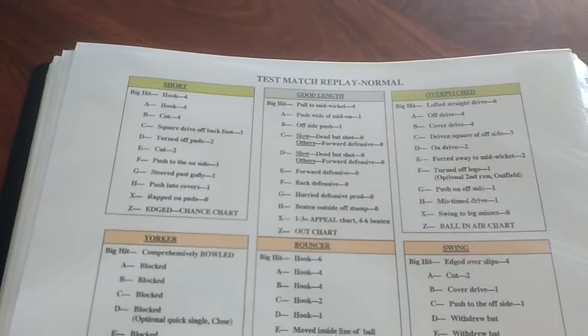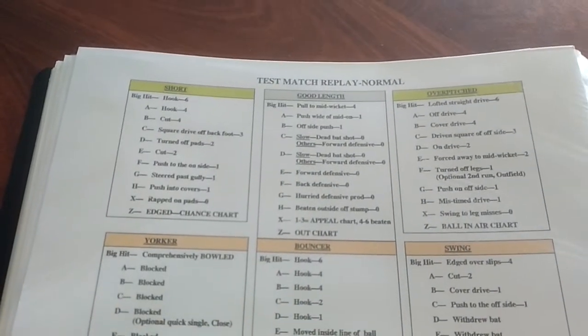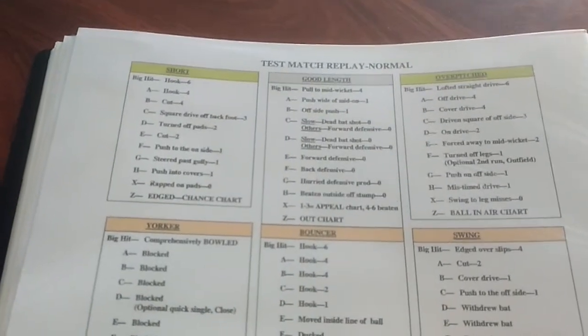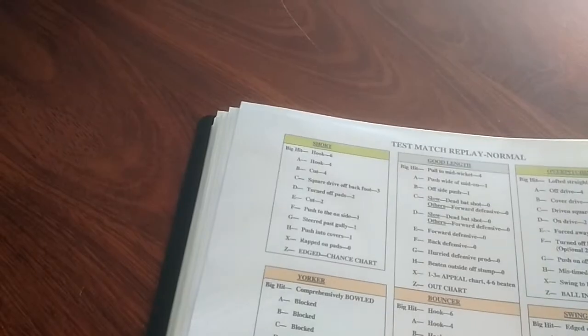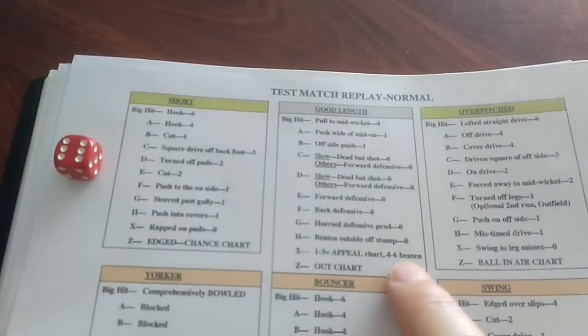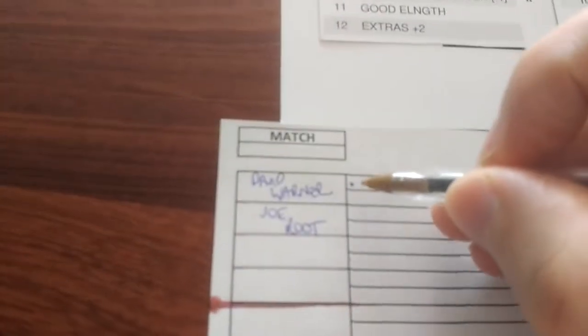Beaten is something where you've put the bat out but you haven't been able to hit it. The ball was too good for you, and it goes through to the wicketkeeper for no runs. But we have to roll another 6-sided dice here. And it's a 6. So 4 to 6 is beaten. So it's beaten, and again, David Warner has got no runs.